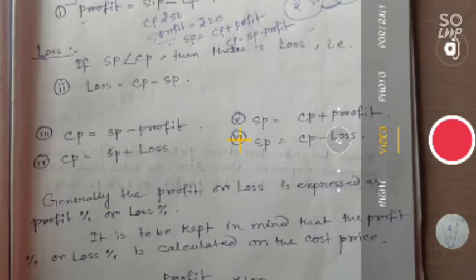If you have bought the mangoes at 30 rupees and you have sold the mangoes at 20 rupees, then it will be your profit or loss? Why? That's why you have loss. How much rupees?